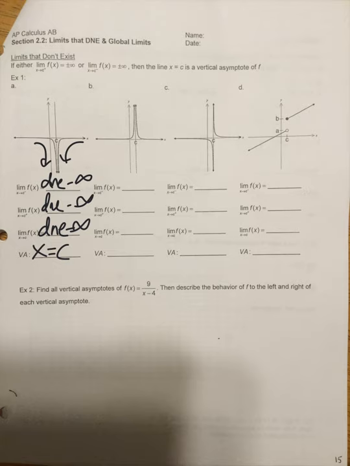Looking at example B, this rational function appears to be headed towards positive infinity. The limit as the function approaches c from the left, well, if we look at the graph, traveling from the left, the graph goes up. Therefore, the limit as we approach from the left is positive infinity, so DNE positive infinity. Same from the right. Because they agree, the limit as x approaches c is DNE positive infinity, and the vertical asymptote is x equals c.